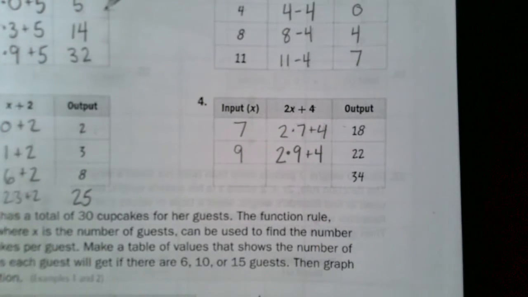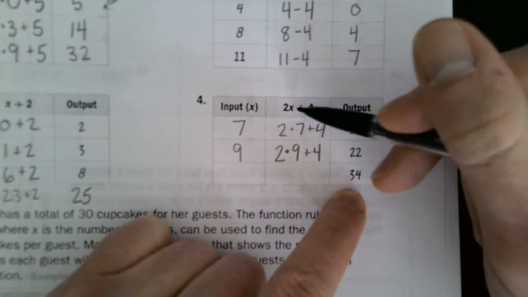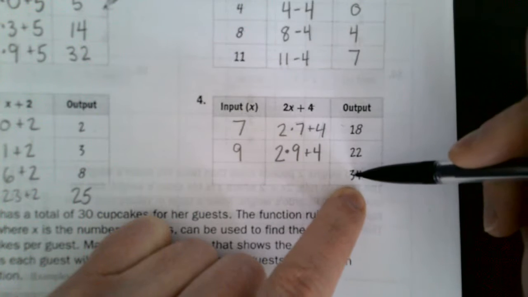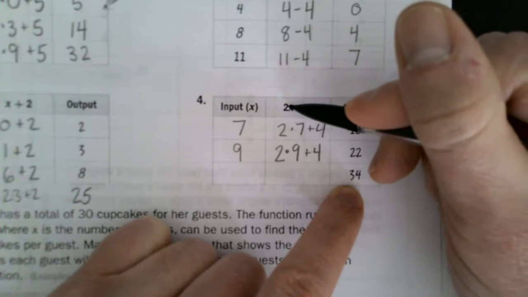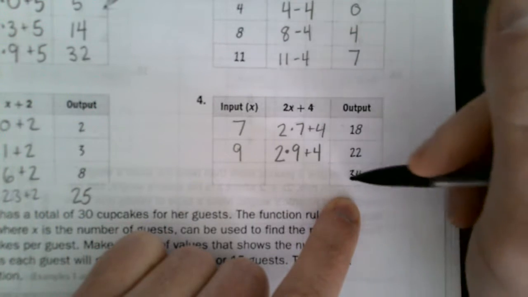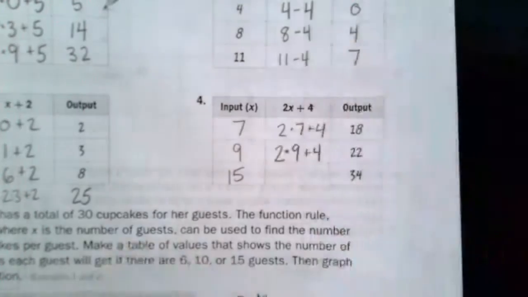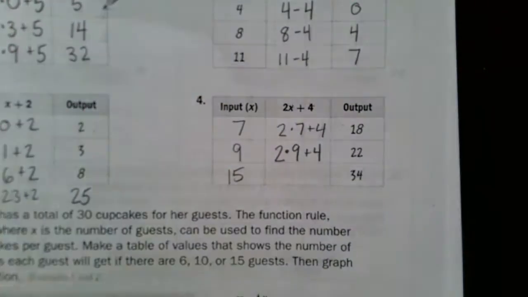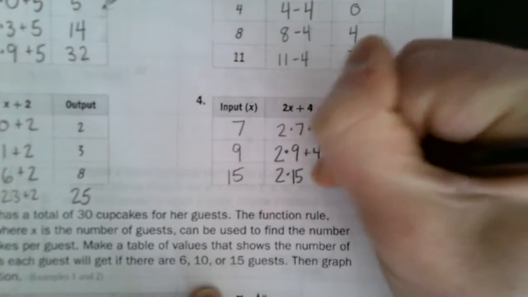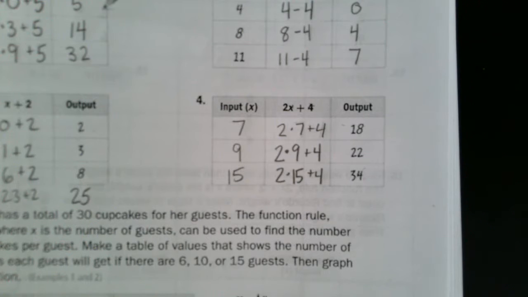The last one, 34, seems like a lot greater. So another way to think about this is we subtract 4, because we have to add 4 at the end. We have to get to 30 somehow. 2 times 15 would get us to 30, plus 4 would get us to 34. So 15 would actually work. 15 would be the number we'd have to input to get 34, because 2 times 15, that's 30, plus 4, and that would be 34.